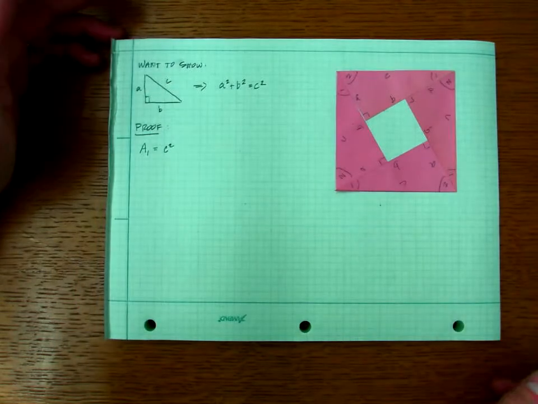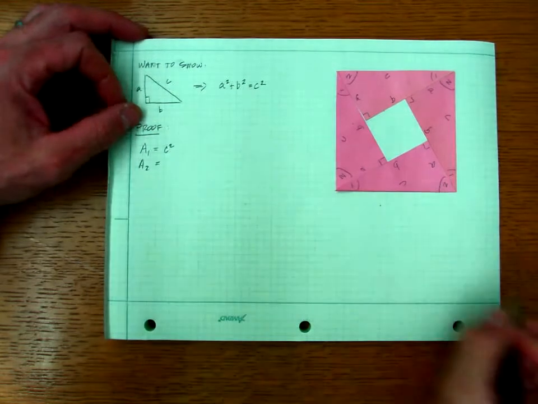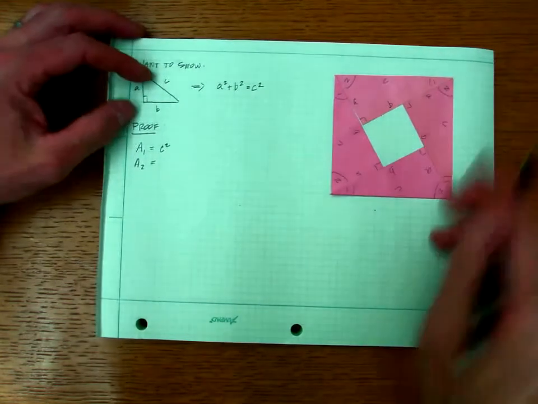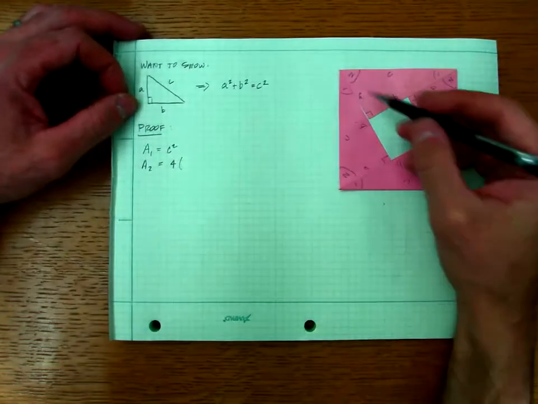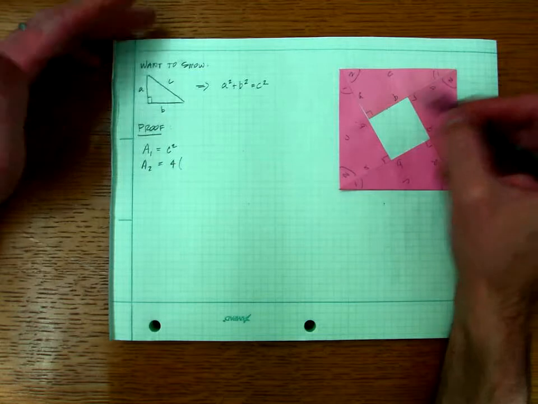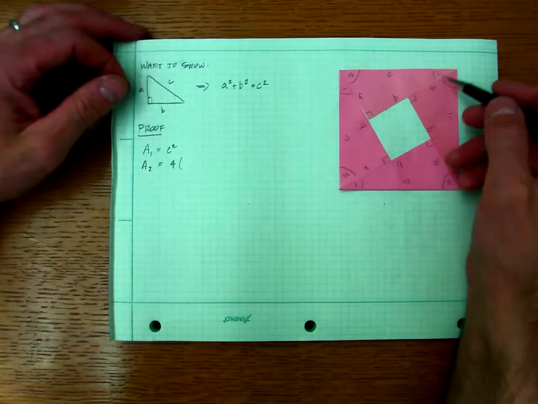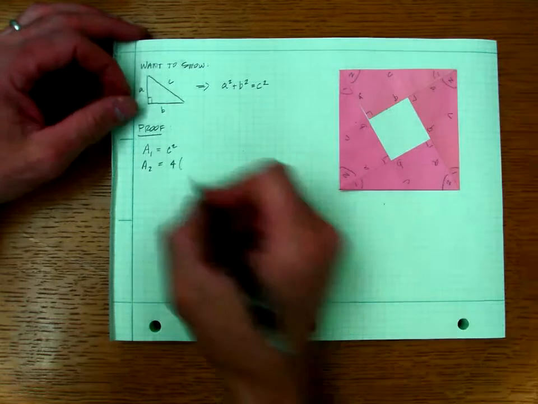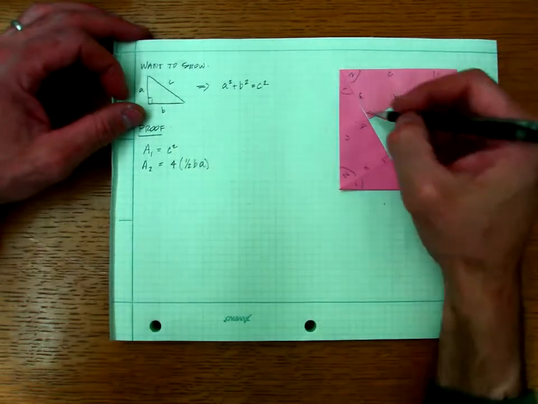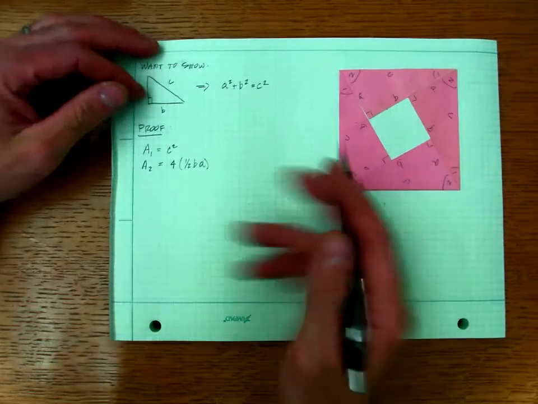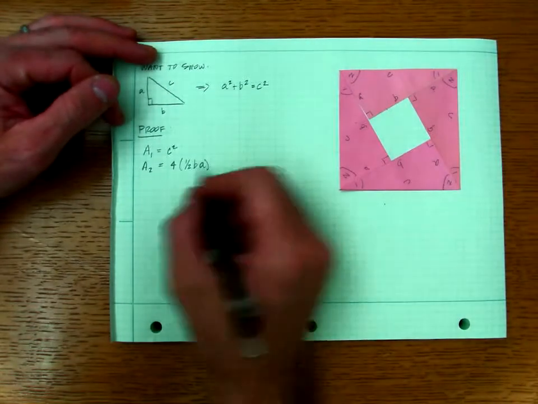But another way that we could figure it is to take a look at its parts and pieces. So another way to look at it is as 4 right triangles. Now each of these right triangles has a height and a base, and we know that the area formula for a right triangle, or for any triangle, is 1/2 the base times the height. So in this case, the bases are all B's and the heights are all A's. Of course, B and A could be considered interchangeably. So that's the area of the pink triangles.